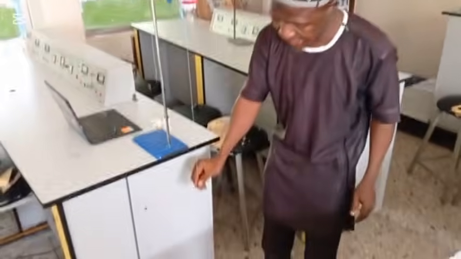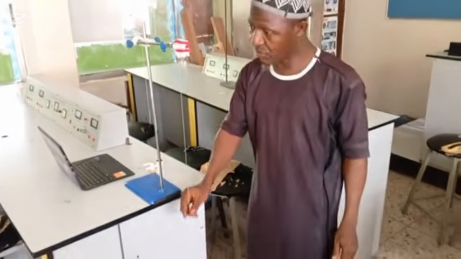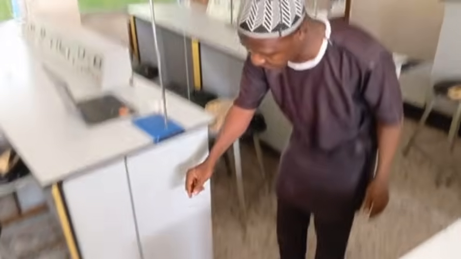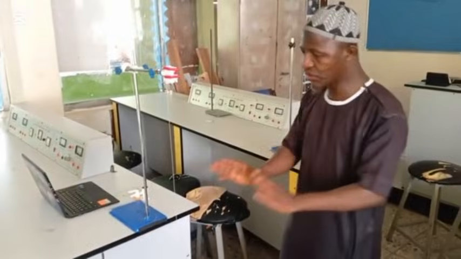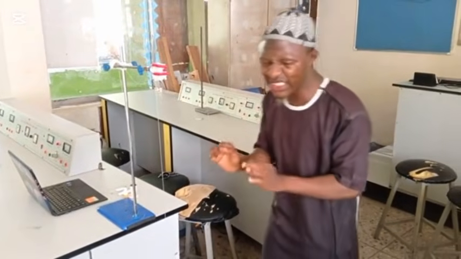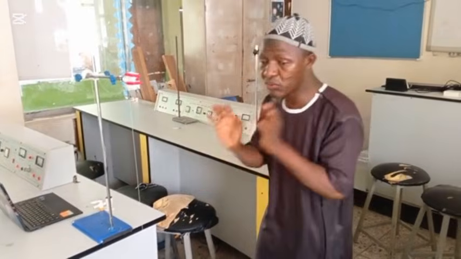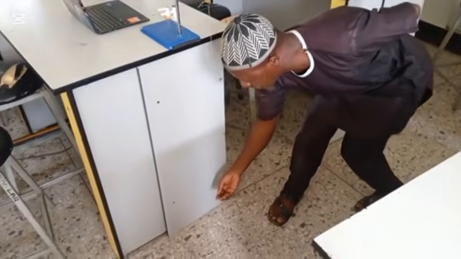So like this one now, you can have it like this. That will be asking you to change the length of this thread. So the most important thing under this one, it must be displaced at a very what? Very small angle. You do like this. Displacement is small. Then release it.